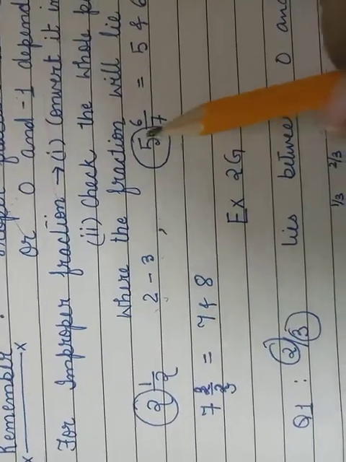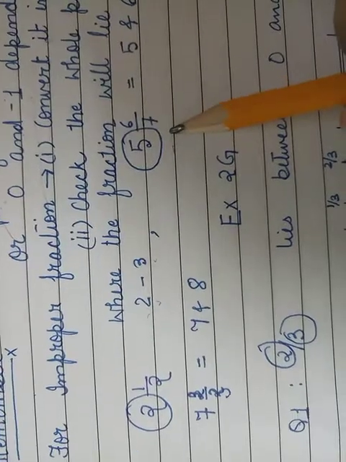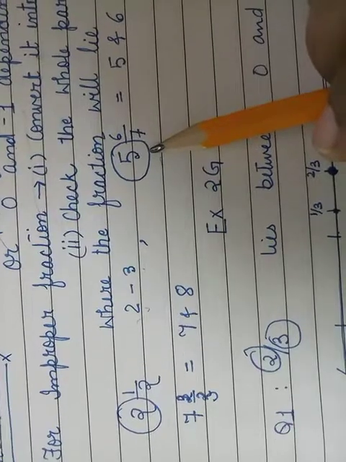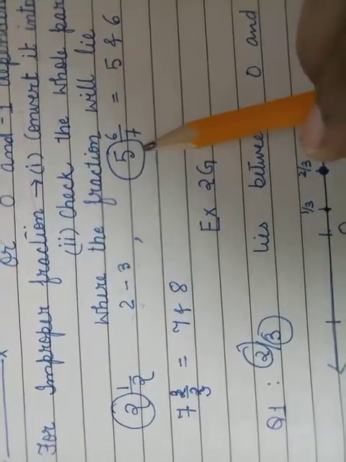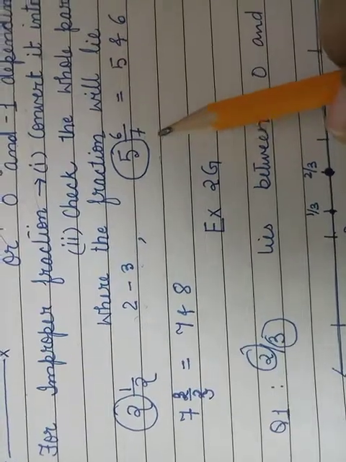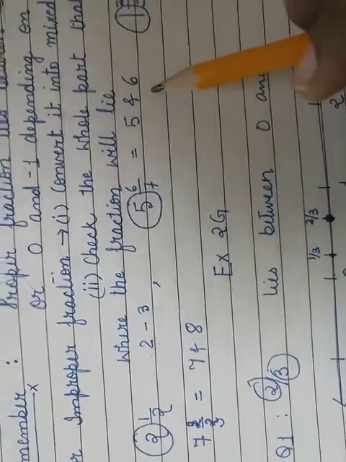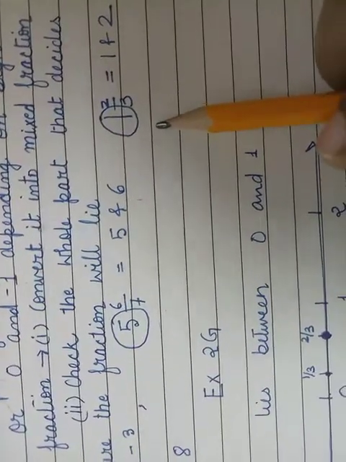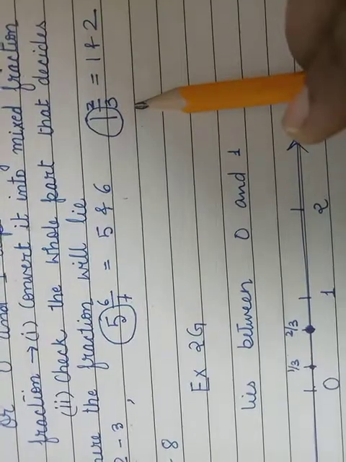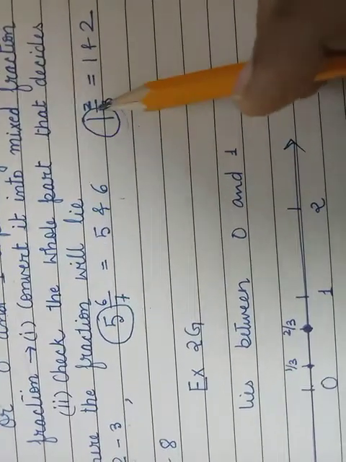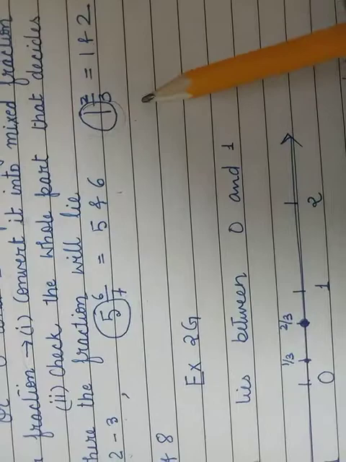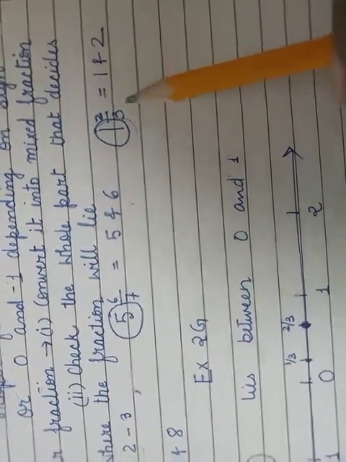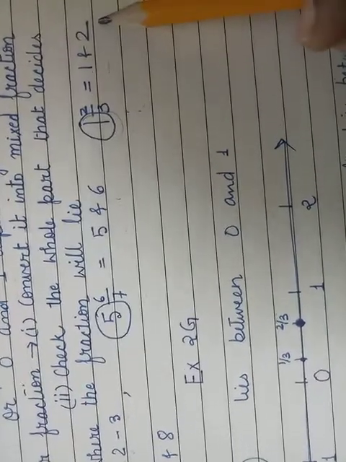Next I take 5 whole 6 by 7. It will lie between 5 and 6 because it has 5 whole parts and 6 by 7 part is more. That means it will lie between 5 and 6. I take one more for your better understanding: 1 whole 2 by 3. How many whole parts does it have? 1 whole part, and 2 by 3 part is more. That means it is greater than 1 and less than 2. Therefore it lies between 1 and 2.